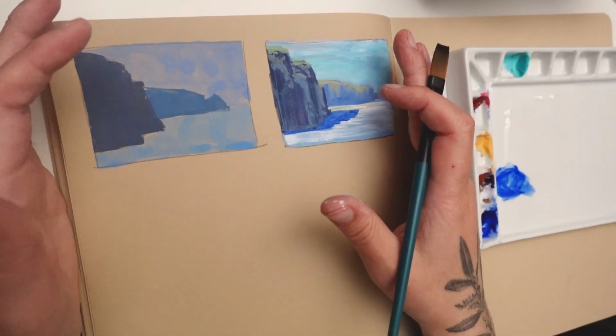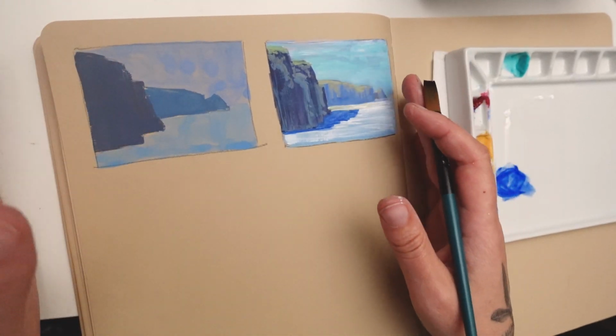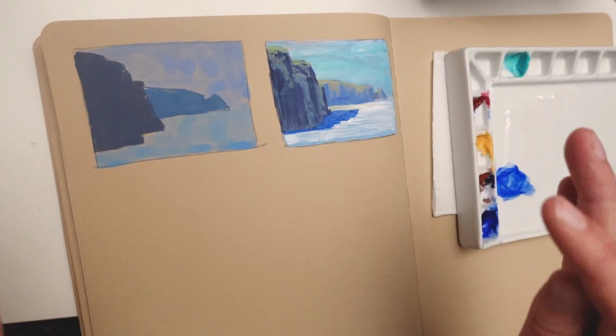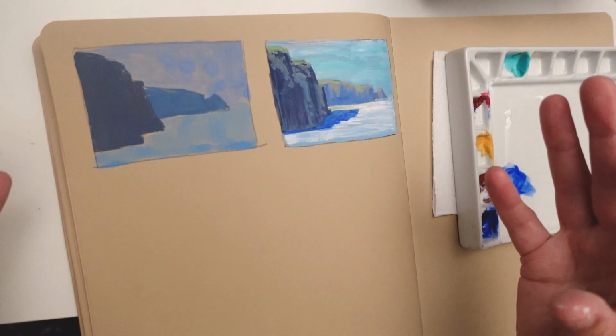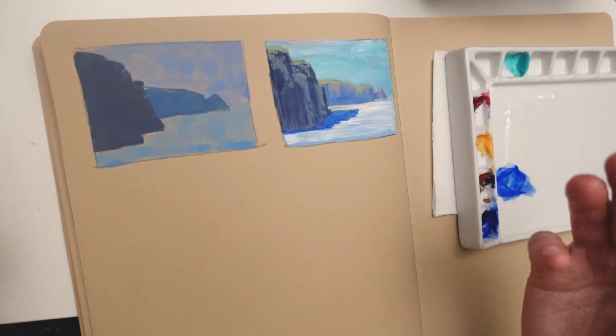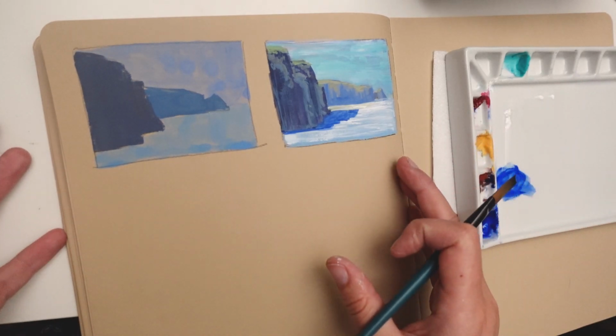I was going to go back in and do more detail on the rocks, but once again, that is me getting trapped in the mindset of, oh, I have to make it more perfect. Oh, I have to make it more realistic. But again, this is supposed to be just about the shapes, working on capturing the feel of the place in as few brush strokes and shapes as possible.